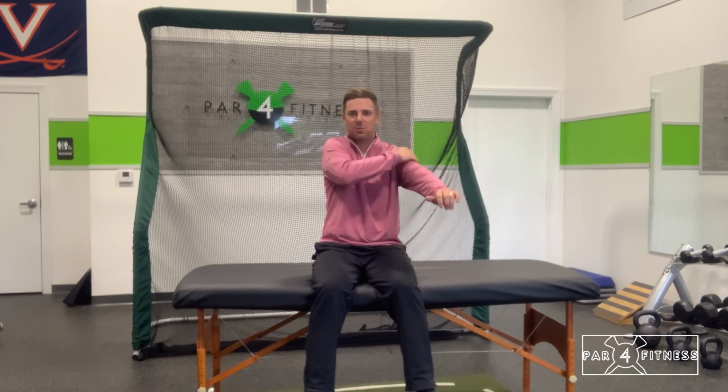So if we start at the foot and the ankle, the foot is there to provide stability. When we move up to the ankle, that's a very mobile segment in the body. Knee is stable, hip is mobile, lumbar spine is stable, thoracic spine is mobile, scapula stable, shoulder mobile, stable elbow, mobile wrist.